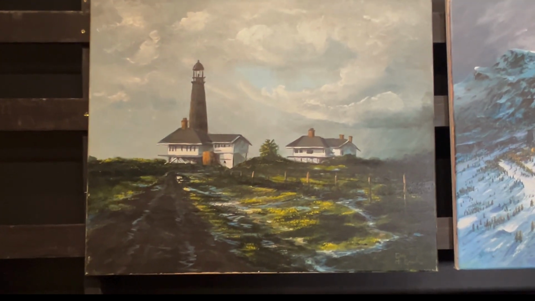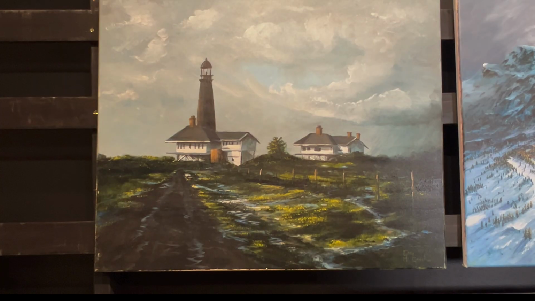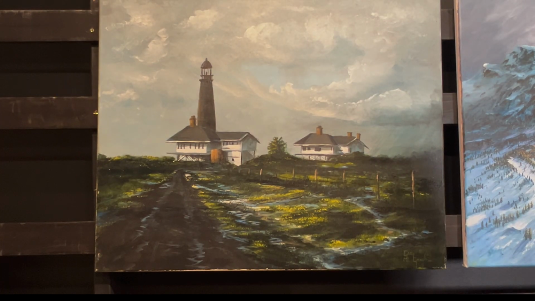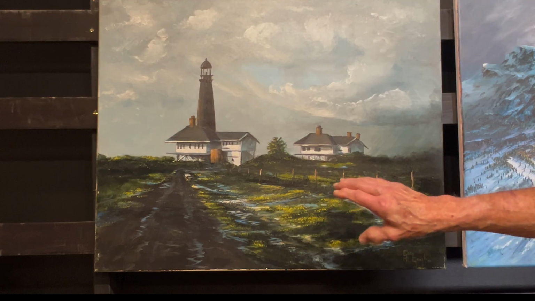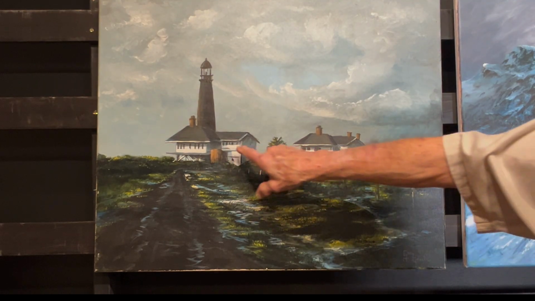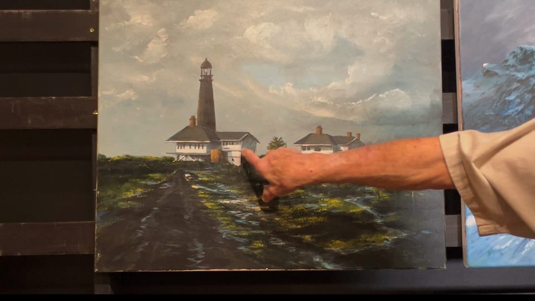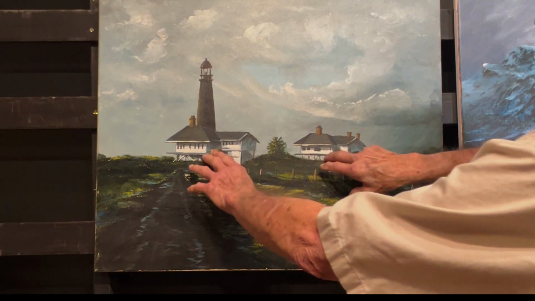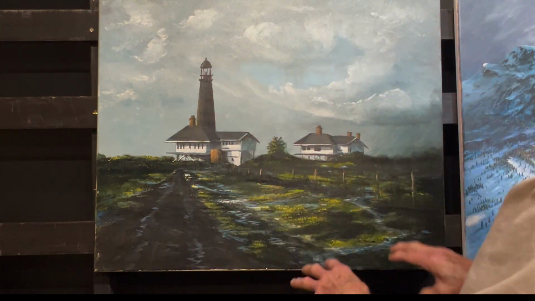Okay, in this painting, what would be the focal point? The focal point would be the first thing you see when you walk up and look at this, and the first thing you're going to see are these bright white buildings. So you're going to focus on this, and once you focus on this, then your eye is going to dance around the rest of the image.